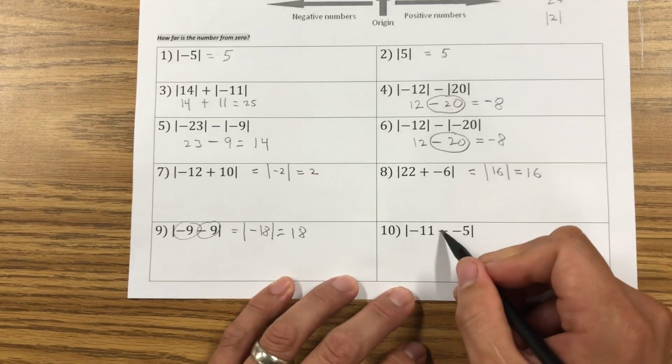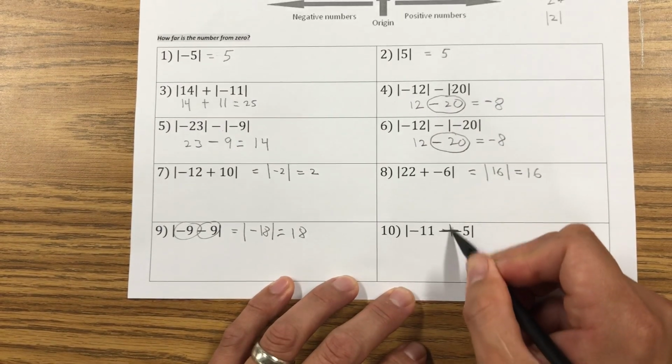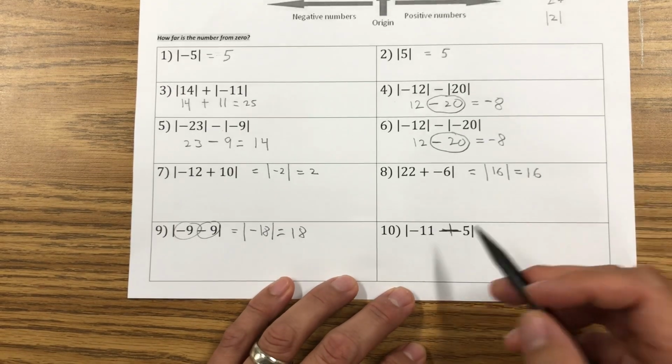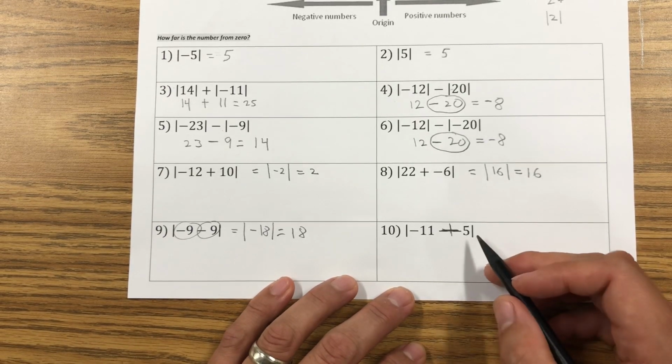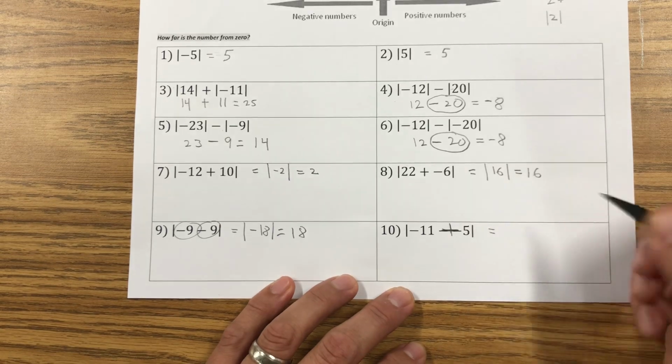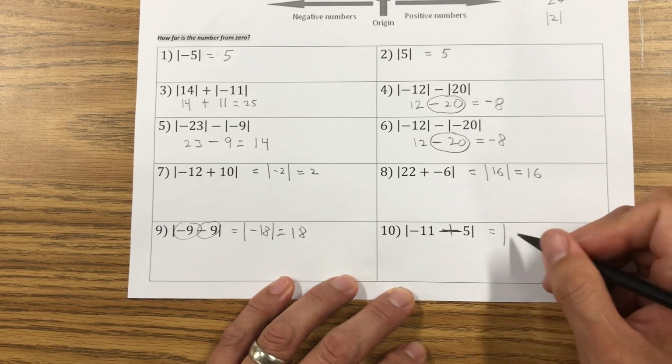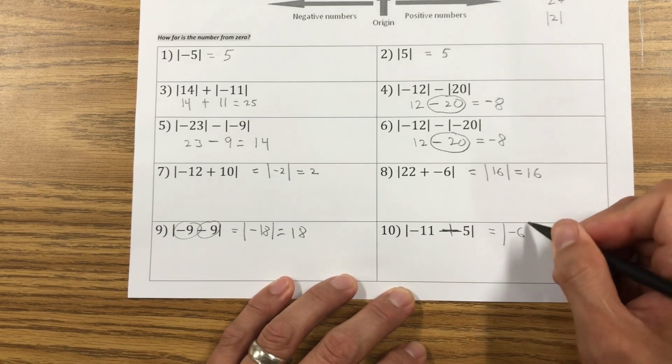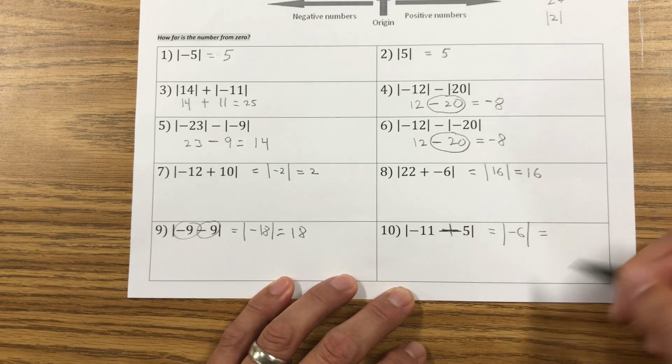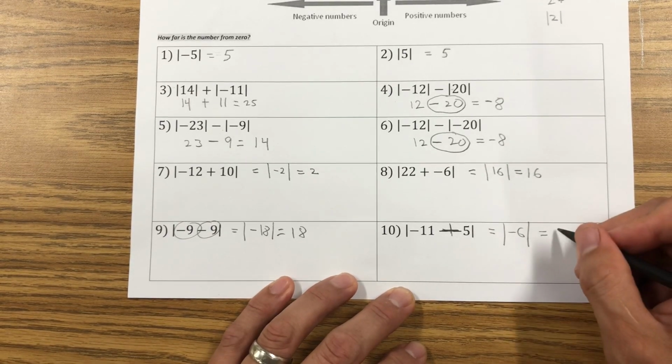Number 10 has a double negative inside the absolute value, so you do that first. Therefore you do the double negative before you do the absolute value, and you can only do the absolute value when there's only one number. This still has two numbers. You lose more than you win. Now you can remove the bars. You're doing an operation with just the absolute value. The answer is just 6.